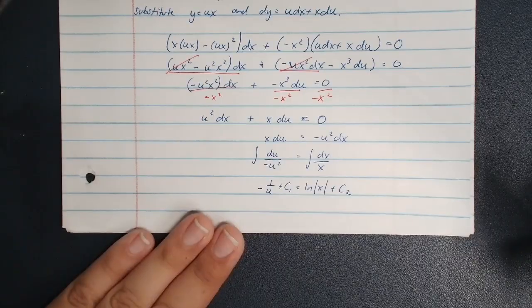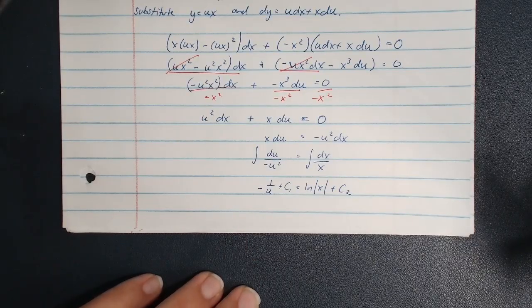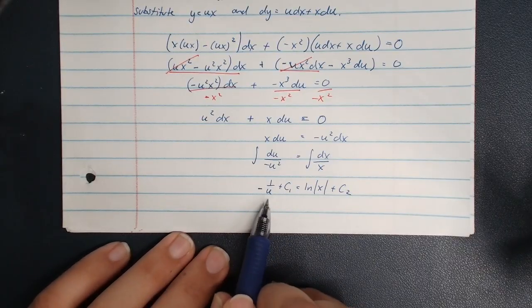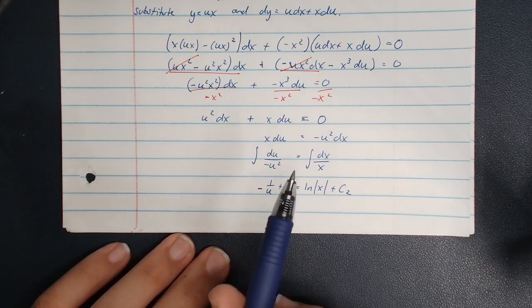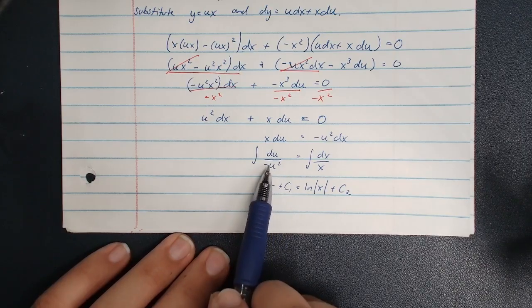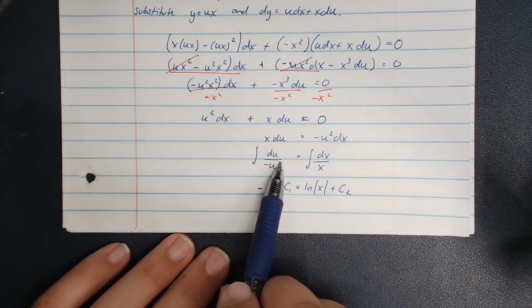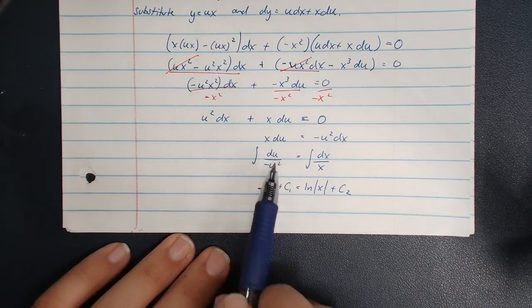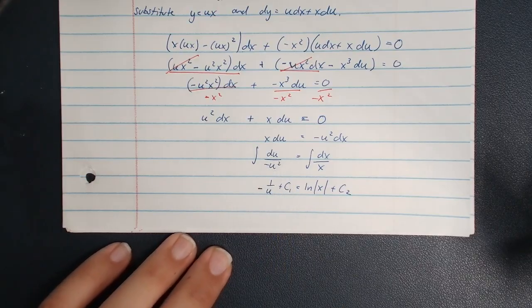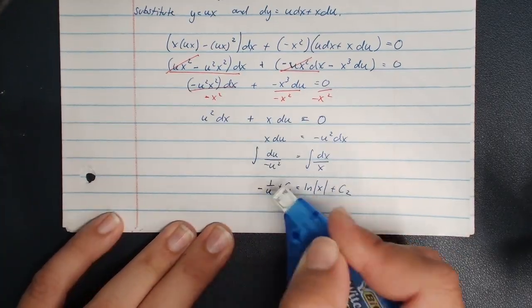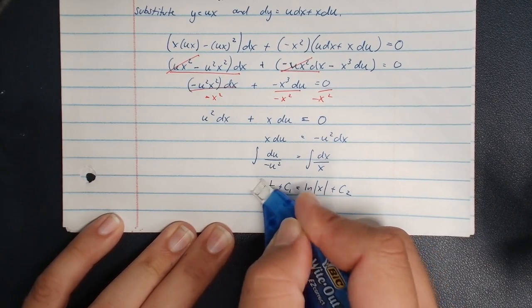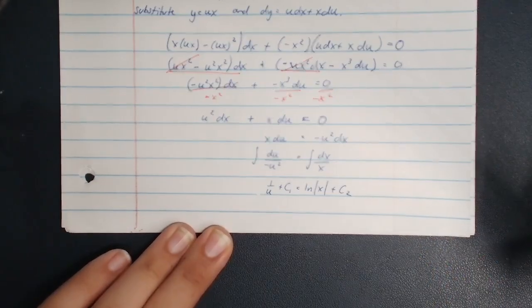Let me do them separately at first. Oh, no, you don't need a negative on here, because if you use the power rule, that's a negative 2 power. So it'll be the negative of a negative. My apologies. That's a negative, but then when I integrate, it becomes a positive. There we go.